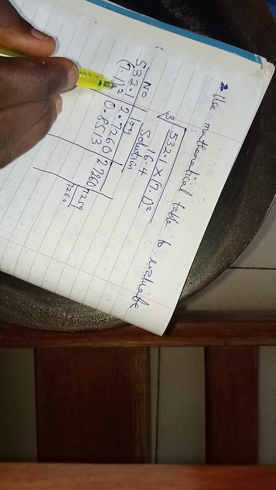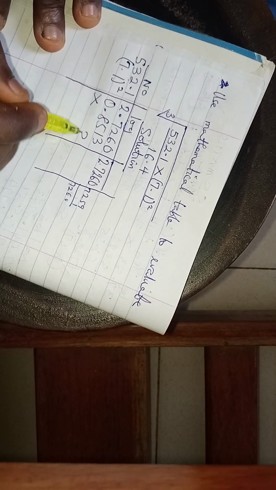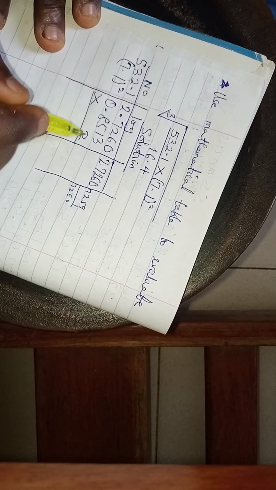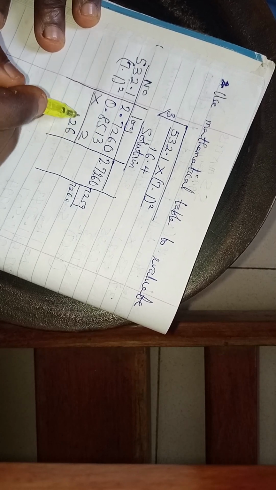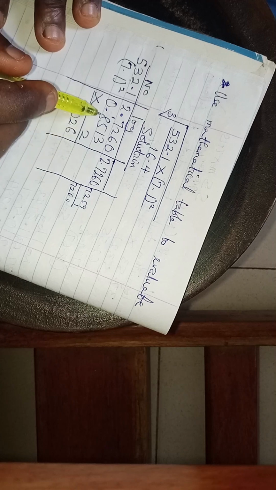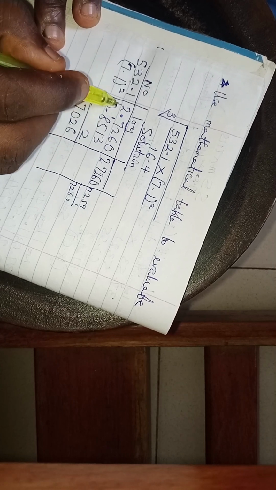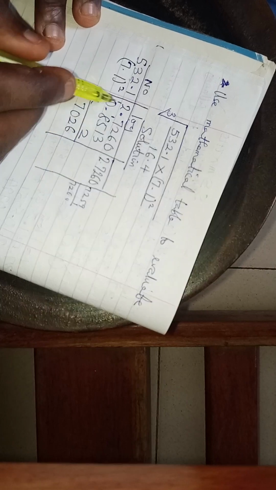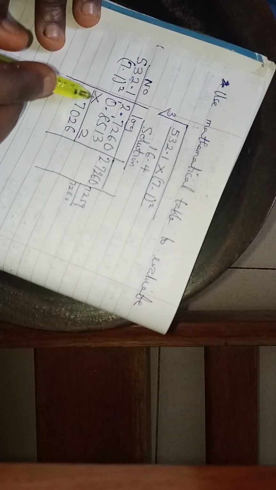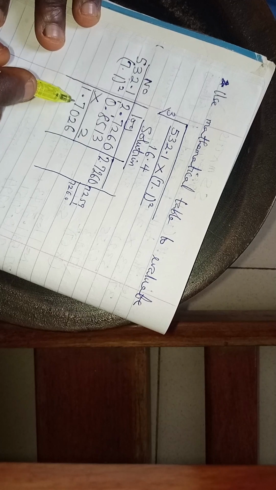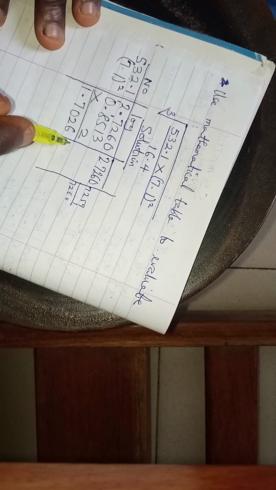8513. Because this is raised to the power of 2, I multiply this by 2. 2 times 5 is 10, 0 remainder 1. 2 times 8 is 16, 16 plus 1 is 17, so 7 remainder 1. 2 times 0 is 0 plus 1, that's 1. So we have 1.7026.